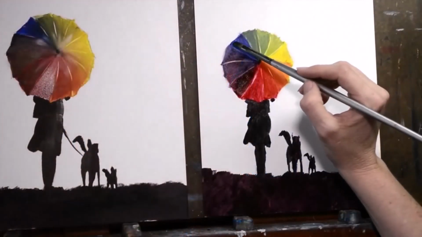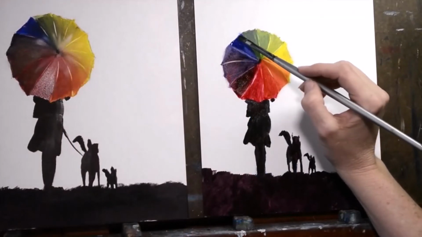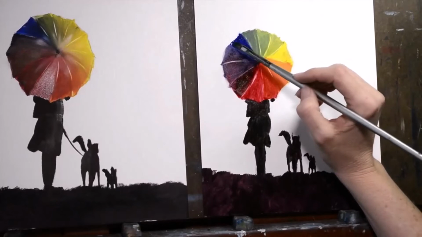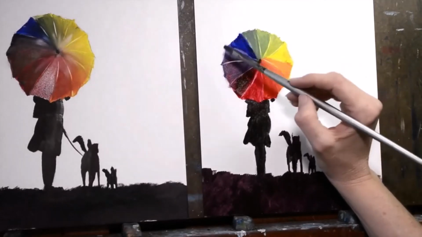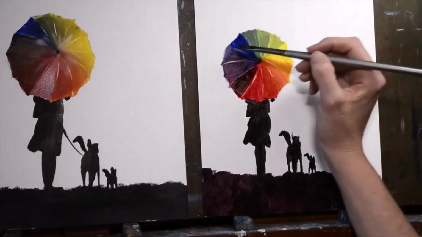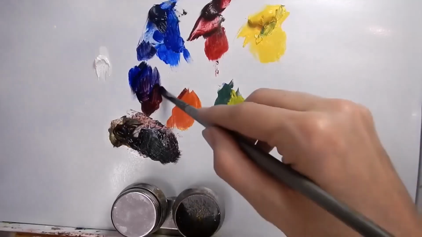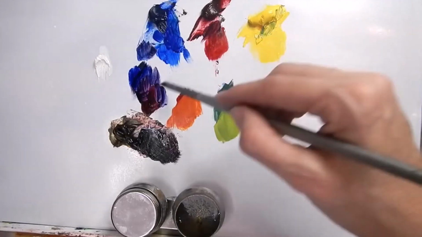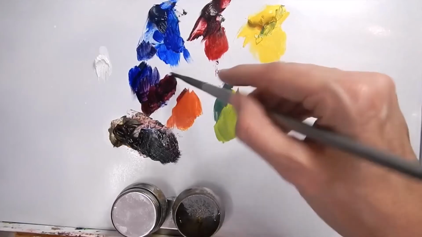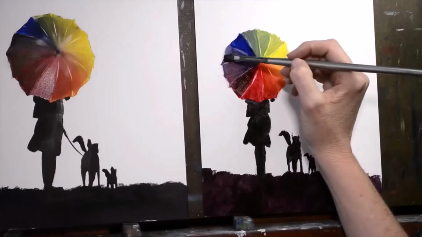Alright, now that you've finished that first layer, we're going to go over it again, because that's the beauty of the oils: with the second layer everything gets more rich, more in depth, and it's just beautiful paint that you can add layer upon layer and get that richness from. So I'm starting with my blues, and I'm just going to use the existing piles that I've already created and go back over my painting with these colors again.